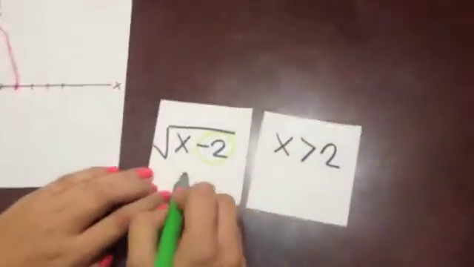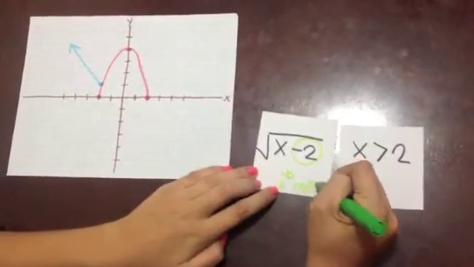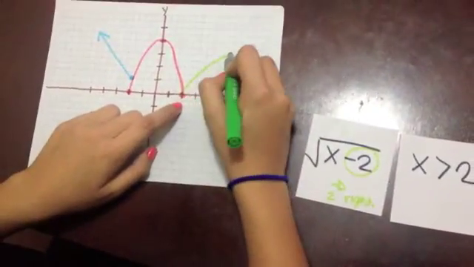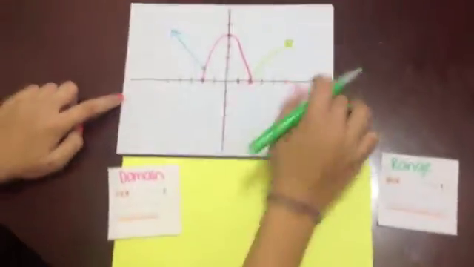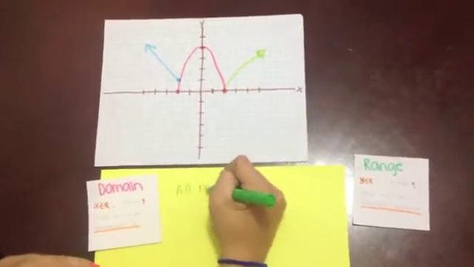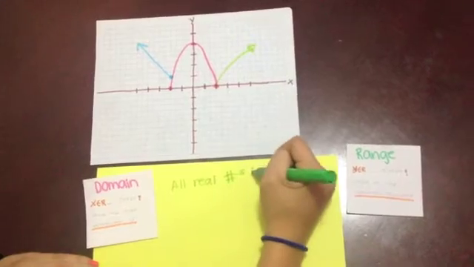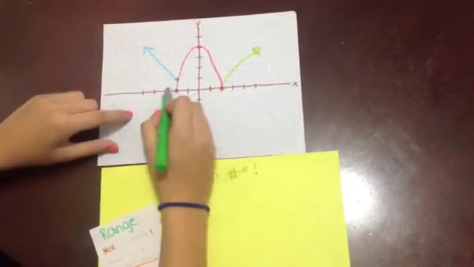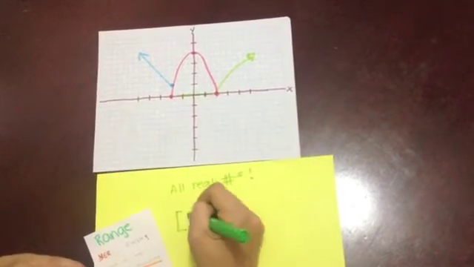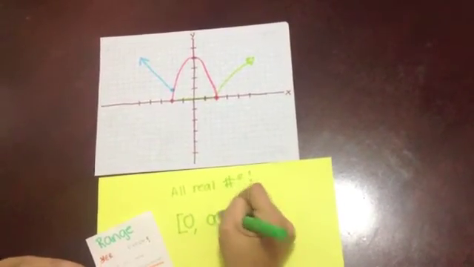Grab your third one. This is a radical, so just look at the inside, and in this case you would move 2 units to the right. For this problem, the domain would be all real numbers since our lines and parabolas touch every single part of the x-axis, and the range on the other side, since there is no line before the 0, it would be from 0 with a bracket to positive infinity.